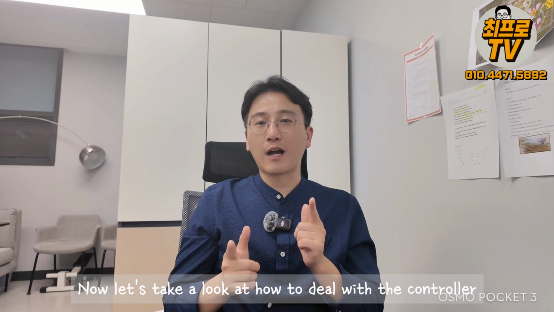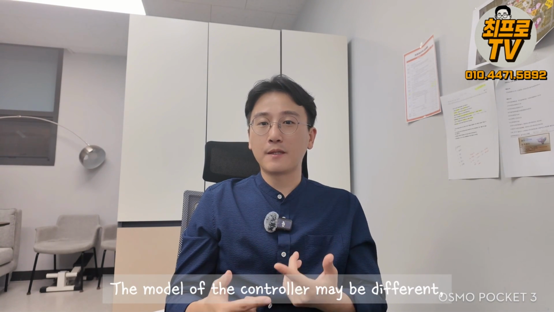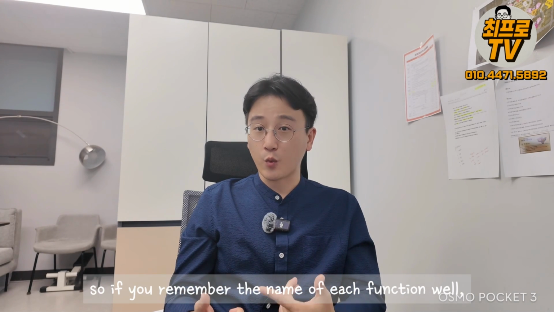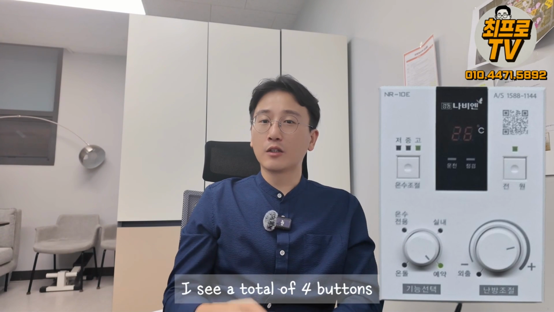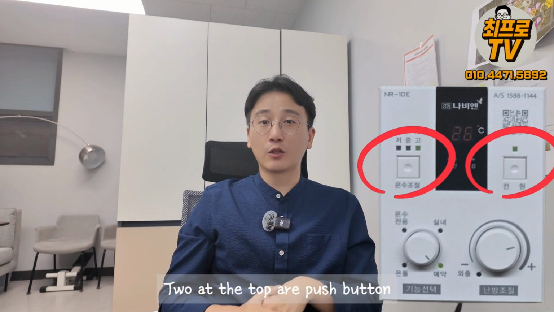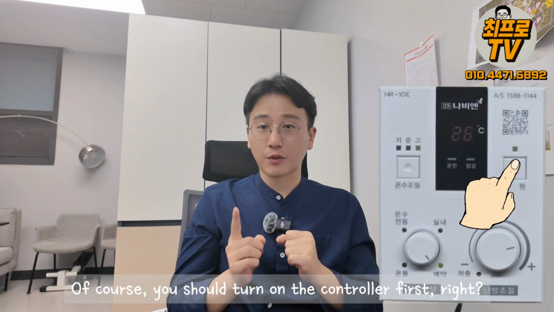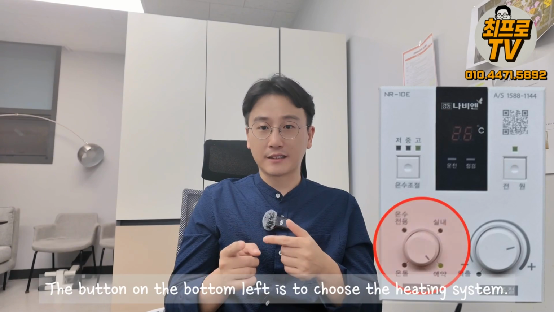Now let's take a look at how to deal with the controller. The model of the controller may be different, so if you remember the name of each function well, there won't be a big problem. I see a total of 4 buttons. 2 at the top are push buttons, 2 at the bottom are rotary dials. Of course, you should turn on the controller first, right? The button on the bottom left is to choose the heating system.